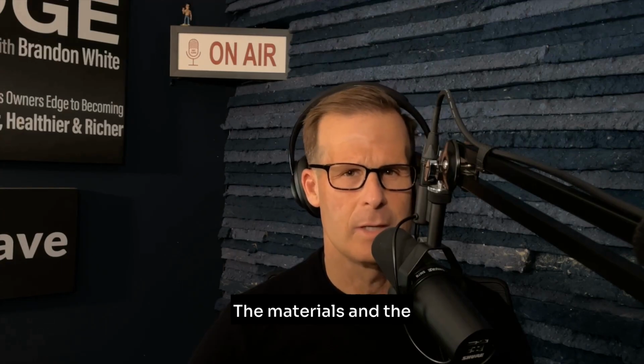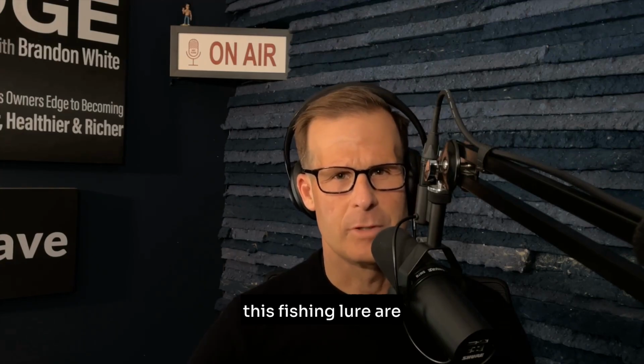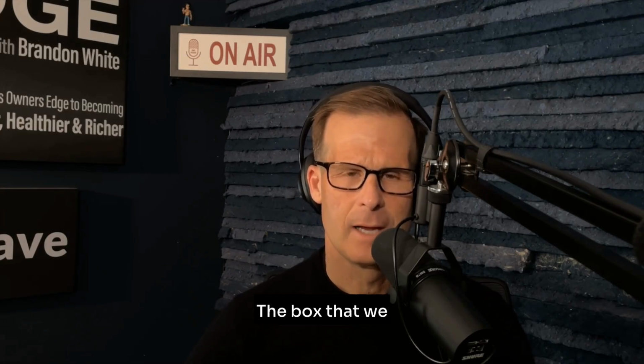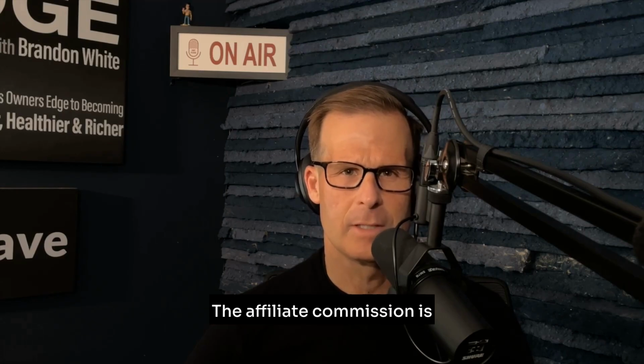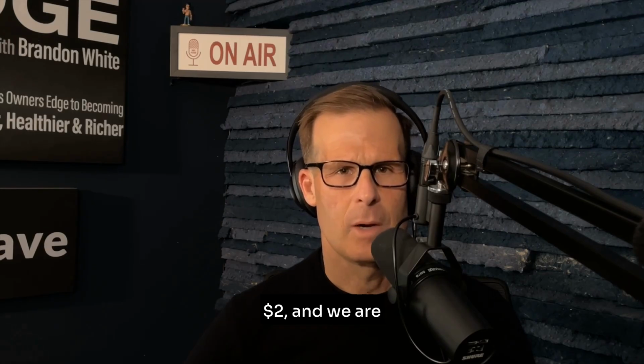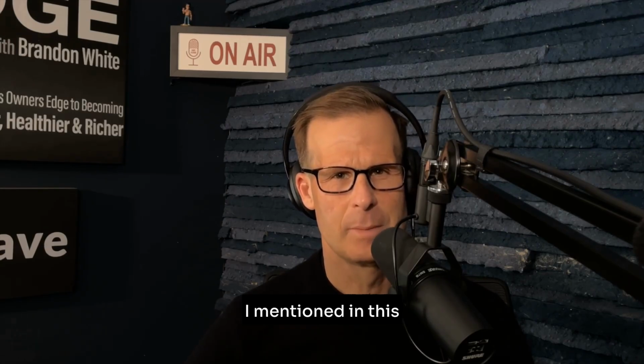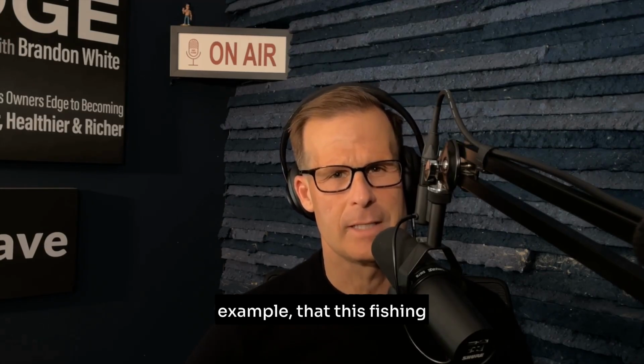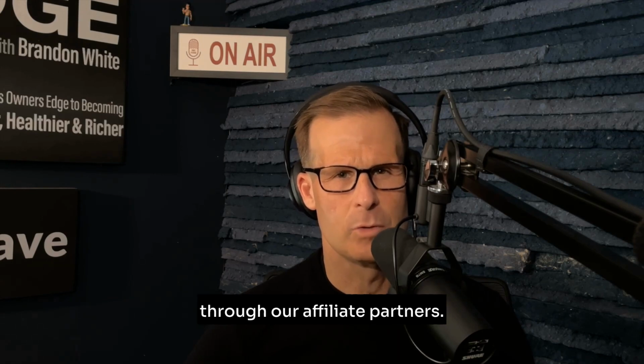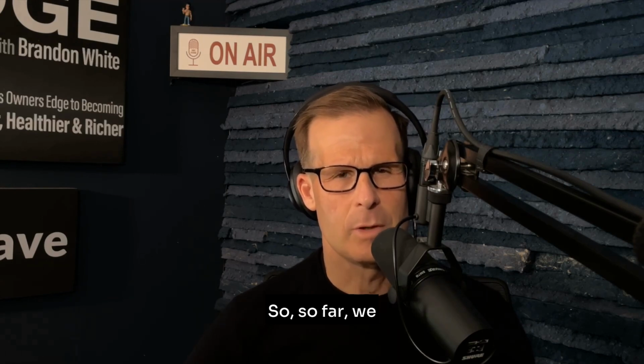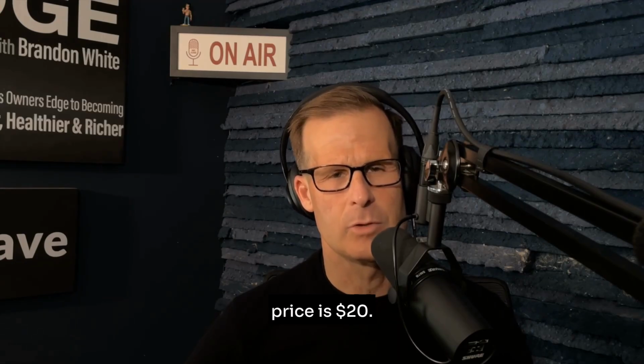The materials and the labor cost to produce this fishing lure are $3. The box that we put the fishing lure in, packaging, is 50 cents. The affiliate commission is $2. And we are going to assume, as I mentioned in this example, that this fishing lure is mainly sold through our affiliate partners. So far we have the fishing lure price is $20.